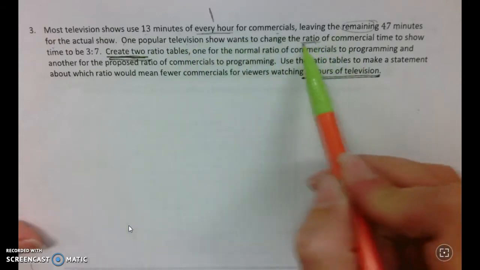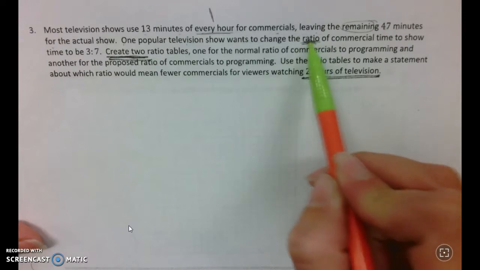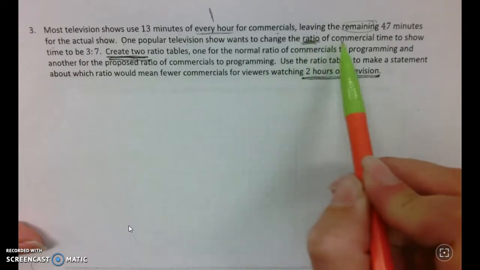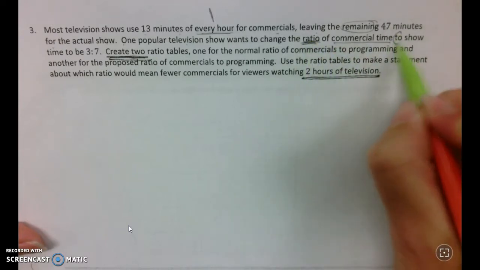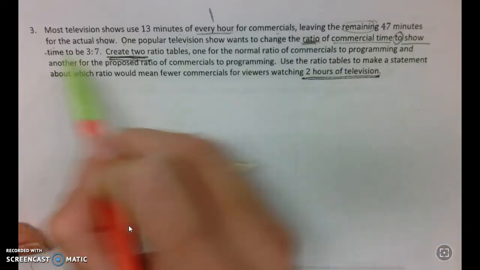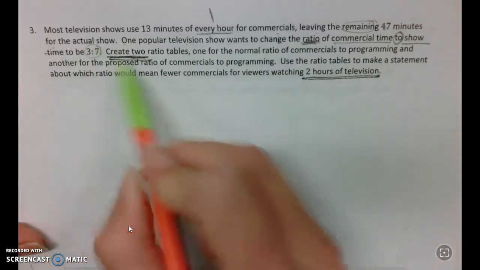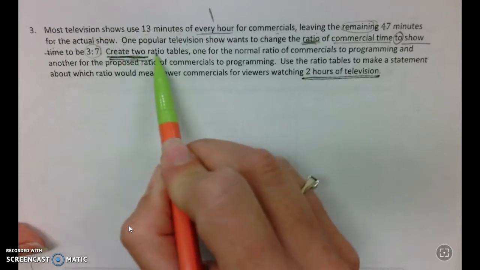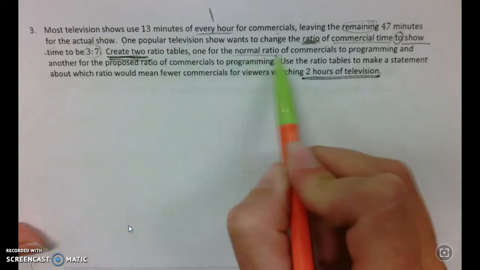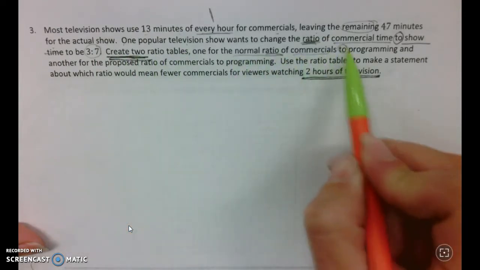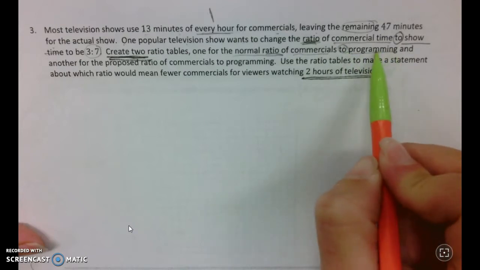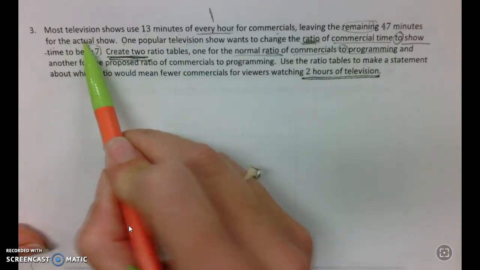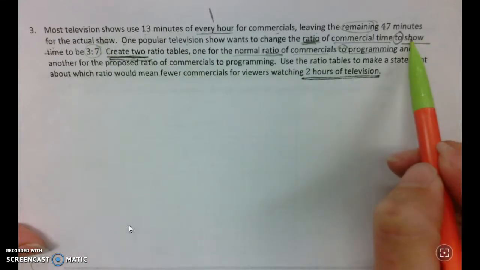So now I'm cued in a little closer because that's what we're talking about, ratio of commercial time to showtime to be 3:7. I need to create 2 ratio tables, one for the normal ratio of commercials to programming. Programming, what does that mean? That must be the same as actual show or showtime.